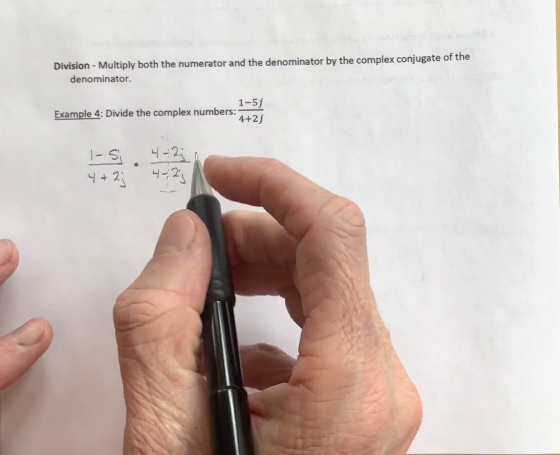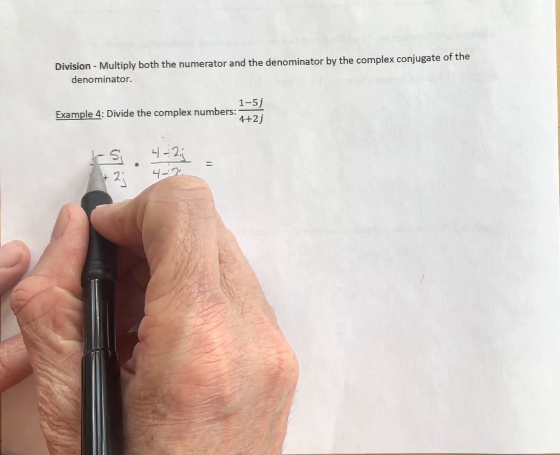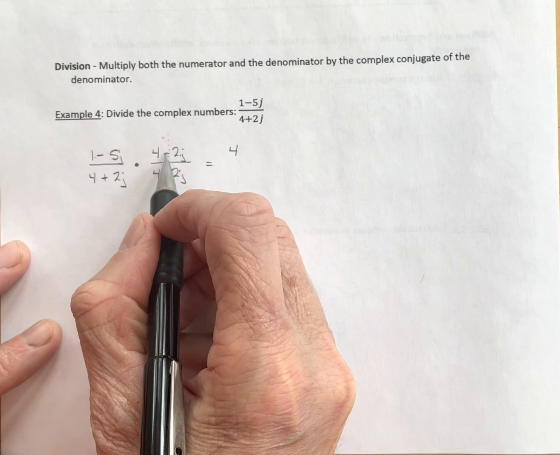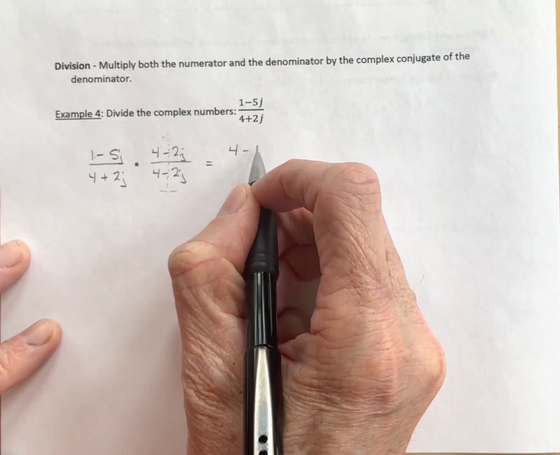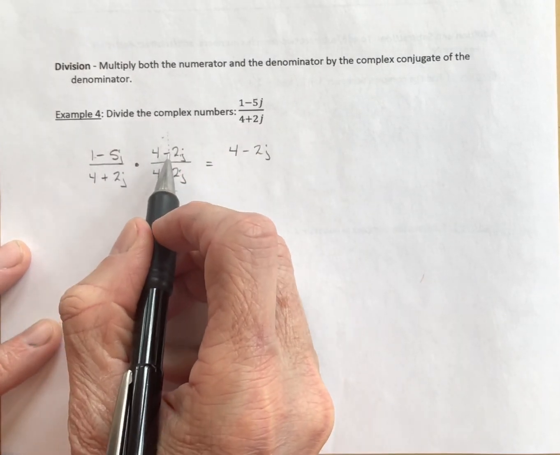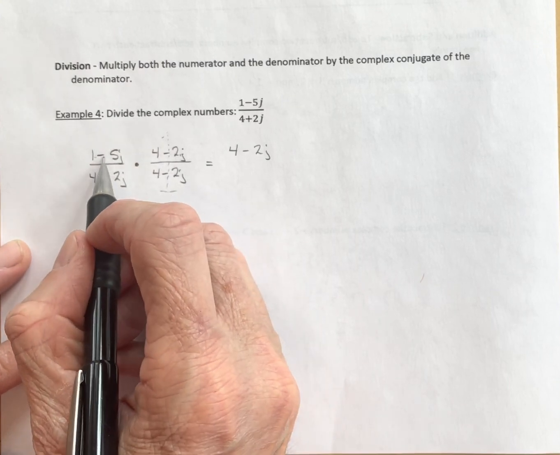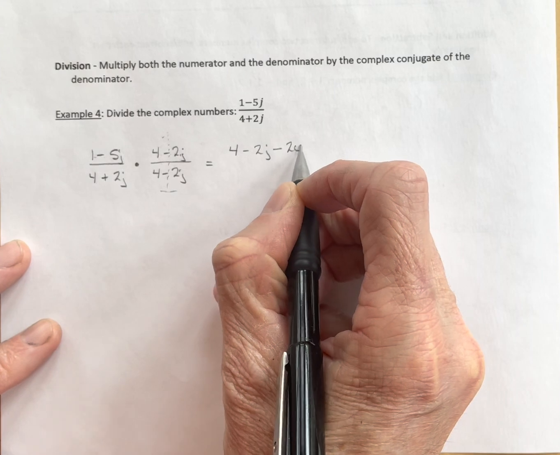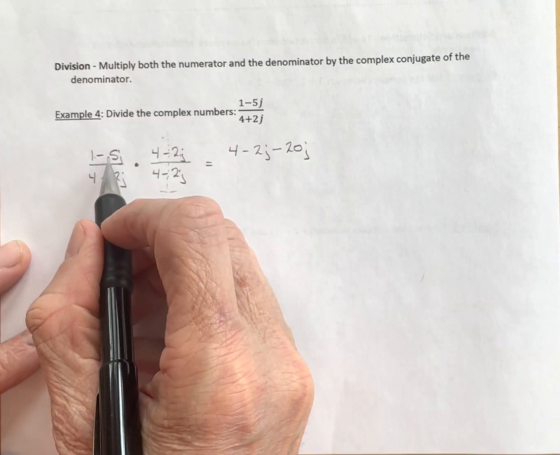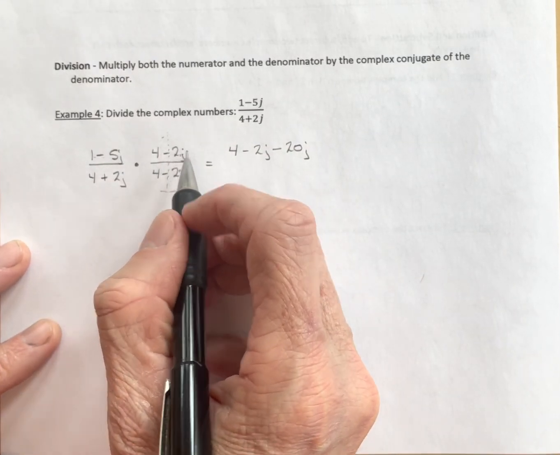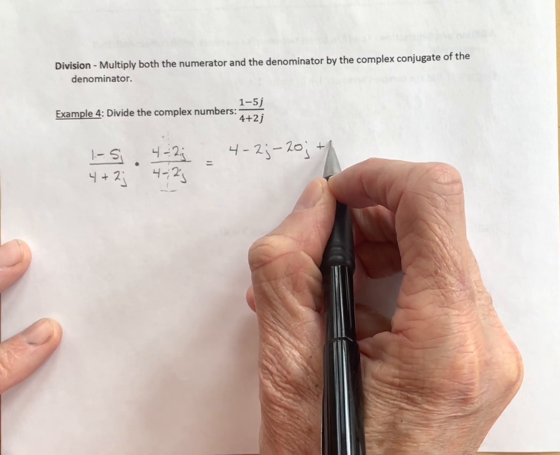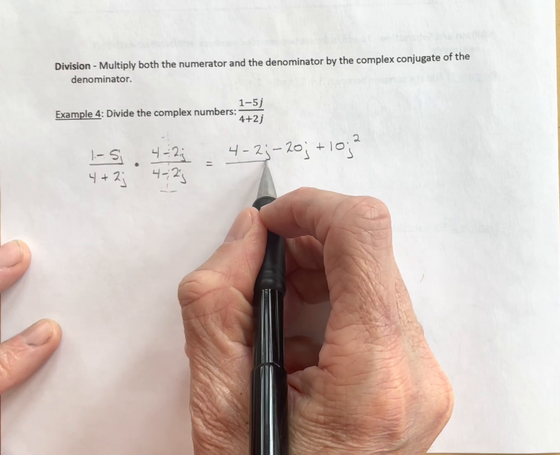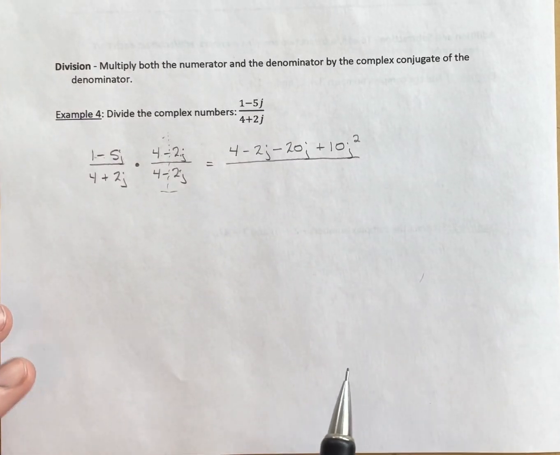And let's do that. So 1 times 4 is 4. 1 times -2j is -2j. Again, I'm focusing on the numerator. -5j times 4 is -20j. And then -5j times -2j is a positive 10j squared. There's the numerator having been FOILed or multiplied.